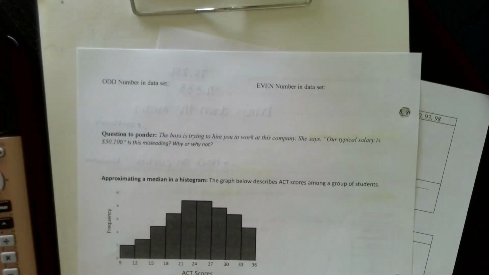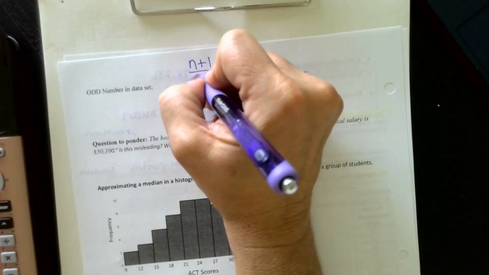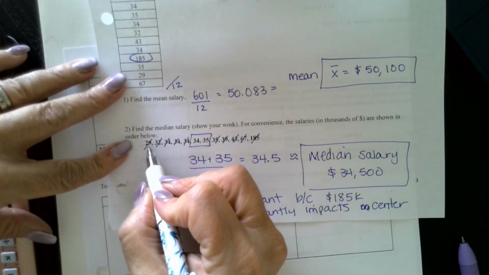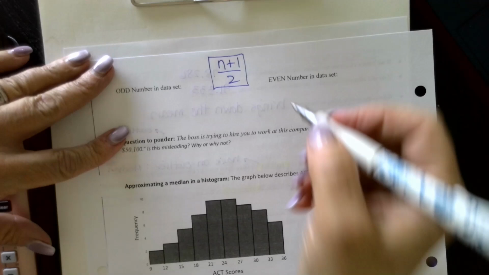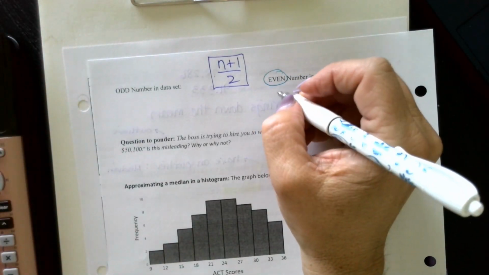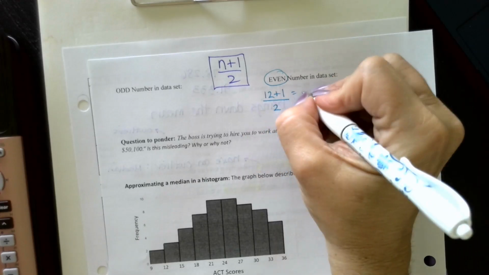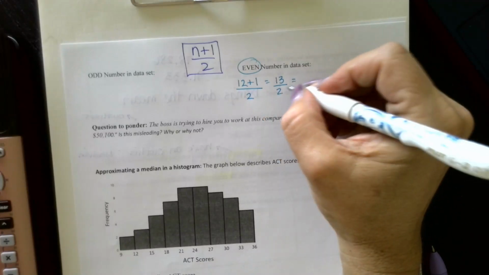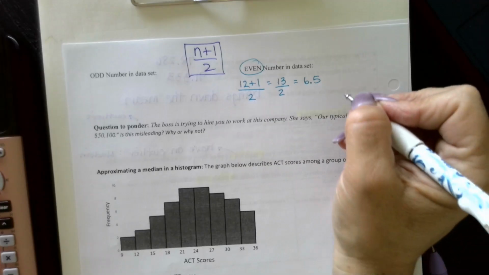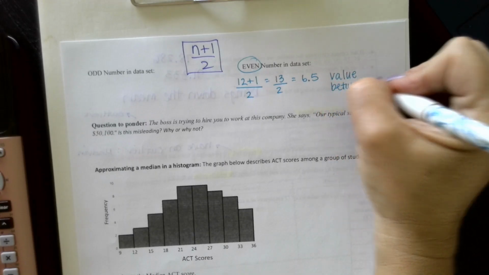Okay, so there's a quick way for us to calculate this. We have this formula that we're going to use, which is n plus 1 divided by 2. Now, if I look back over here, if I count up these data points, I know I have 12. 1, 2, 3, 4, 5, 6, 7, 8, 9, 10, 11, 12. I have 12 data points. So if we have something that's even, we're going to add 1 to the number of data points. So in this case, it's going to be 12 plus 1, and then I'm going to divide by 2. So this would be 13 divided by 2. And this divided by 2 is just so that I can get the average. And this is the same as 6.5. So 6.5 means that I'm going to find the value between 6 and 7.